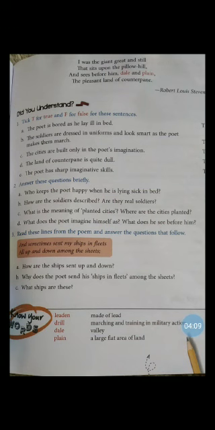What does the poet imagine himself as? The poet imagines himself as a big giant who is still. Why is he still? If he moves, the whole city which he has made with his toys will fall down. He is a big man, too huge for the cities made of toys, and he is still. And what does he see before him?